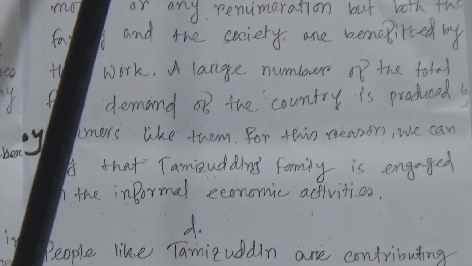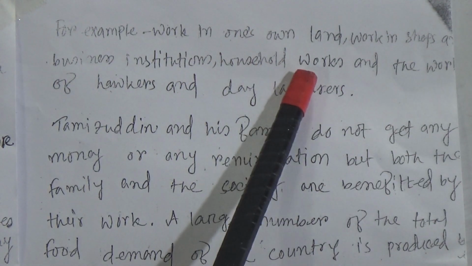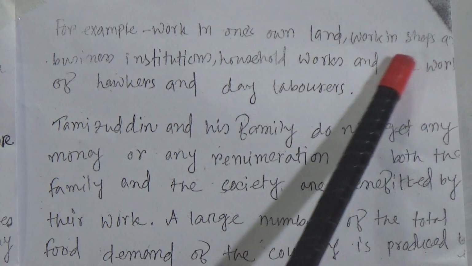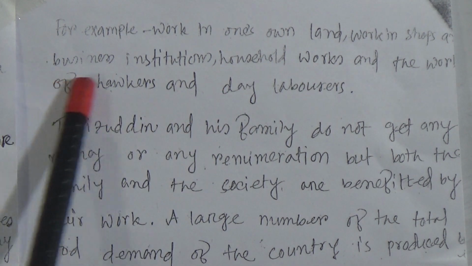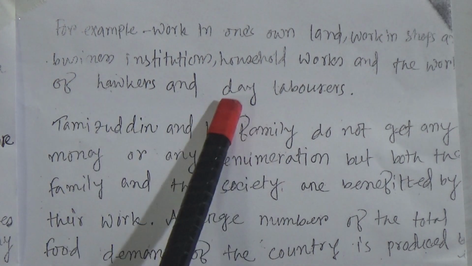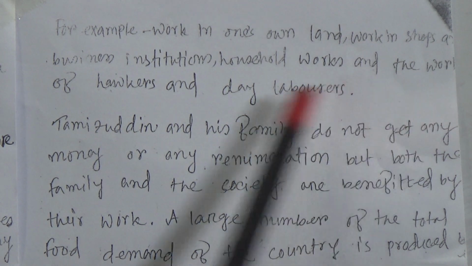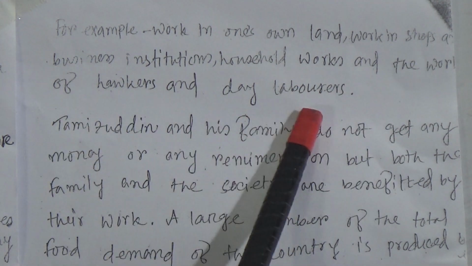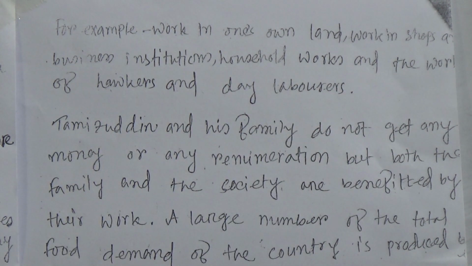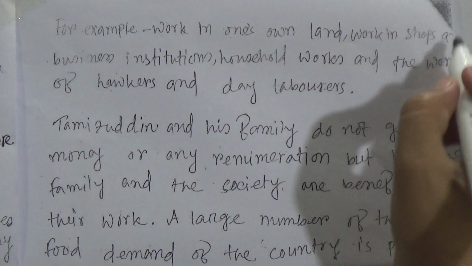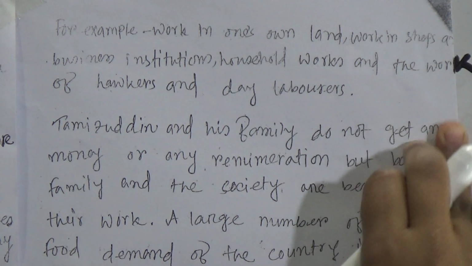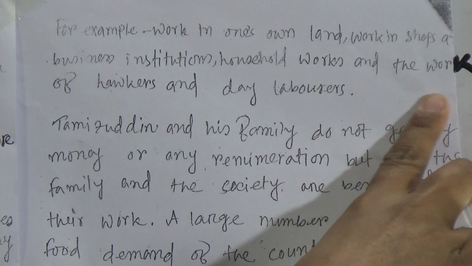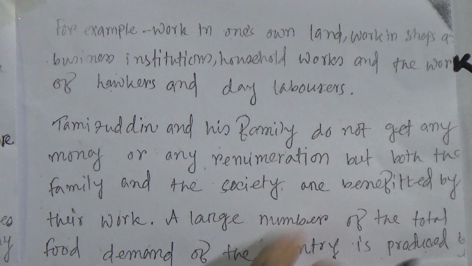For example, work in one's own land, working in shops, business industries, household works and the works of hawkers and day laborers. Here students, just it will be works, W-O-R-K. Okay students, this is works and the work of hawkers and day laborers.